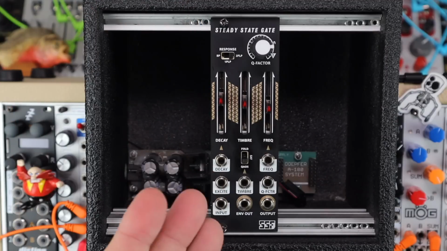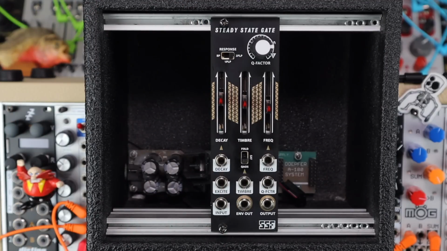We've got CV over everything, we can make it oscillate and there's lots of ways to use it. So let's check out the features. Let's take a look at the Steady State Gate here in detail.